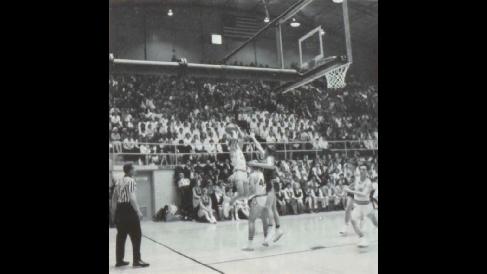Or rather by 5, and a chance here to cut it to 4. Up for this one, and he does. And now it's 51-47 St. John's by 4. Long pass down here to Steve Osborne.